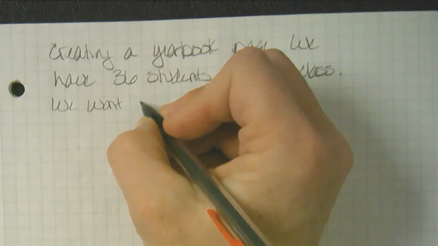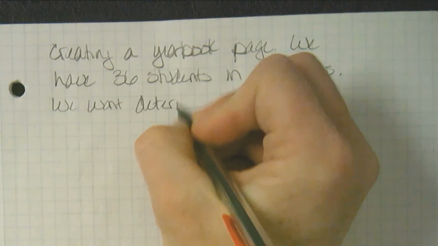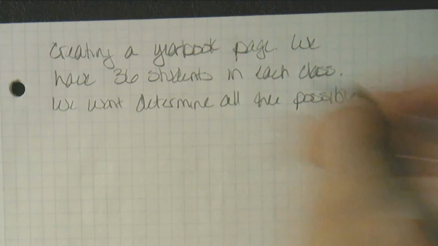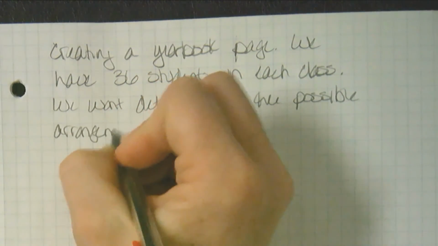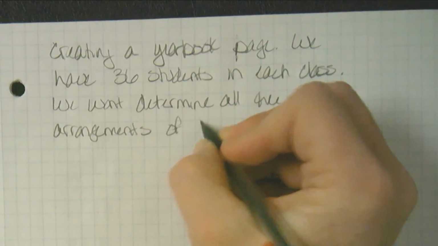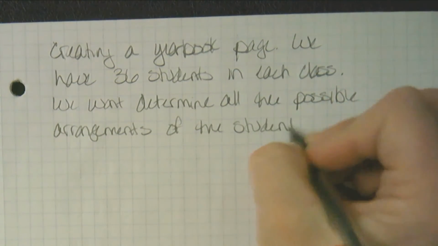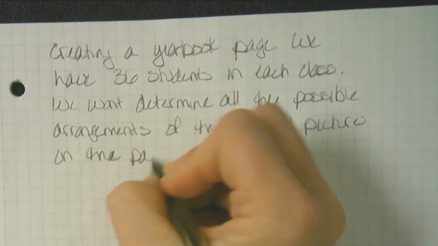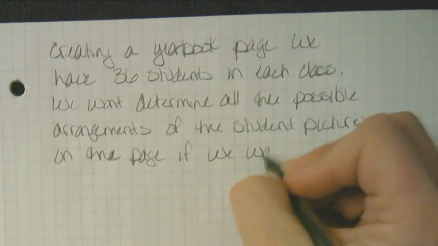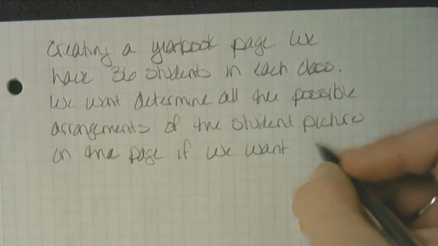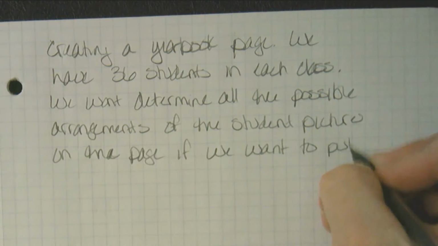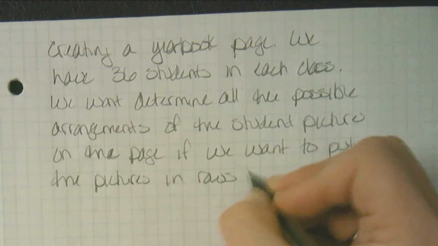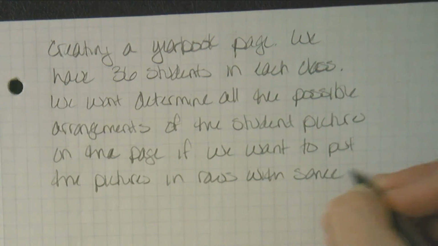We want to determine all the possible arrangements of the student pictures on the page if we want to put the pictures in rows with the same number of pictures in each row.